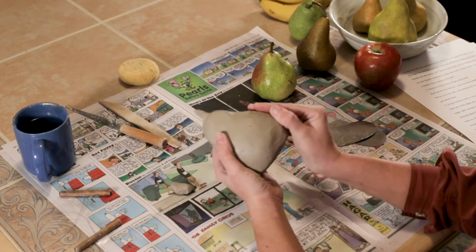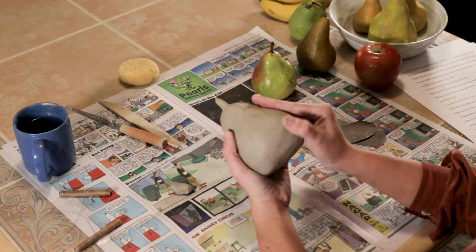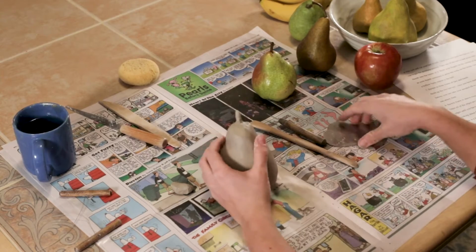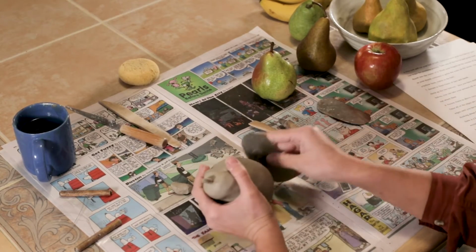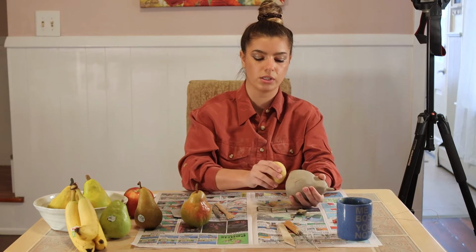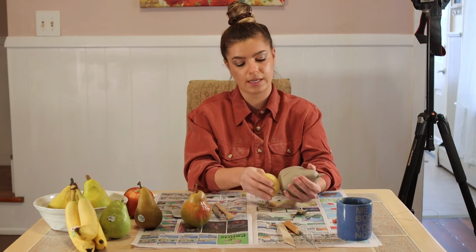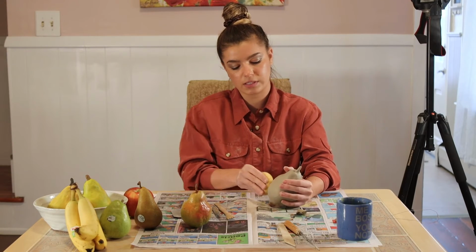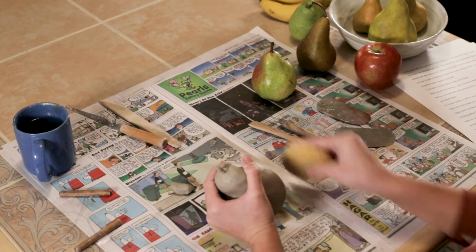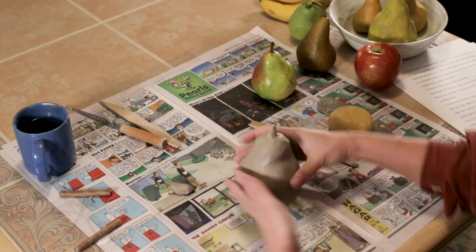So I'm just using my thumbs and lightly doing it. I don't want to press too hard anywhere because I don't want my form to collapse. You can use just a normal metal rib for this. I would avoid taking a sponge and wetting it too much because that can make the clay weaker, but you can just take a little dry sponge and still get off excess clay with that. And just work it around until it's how you want it.